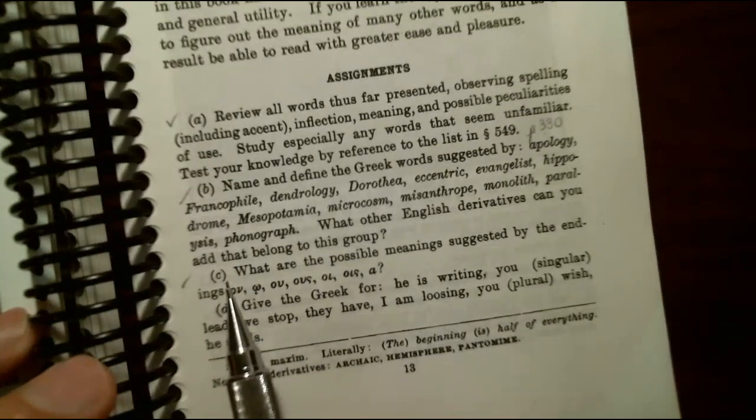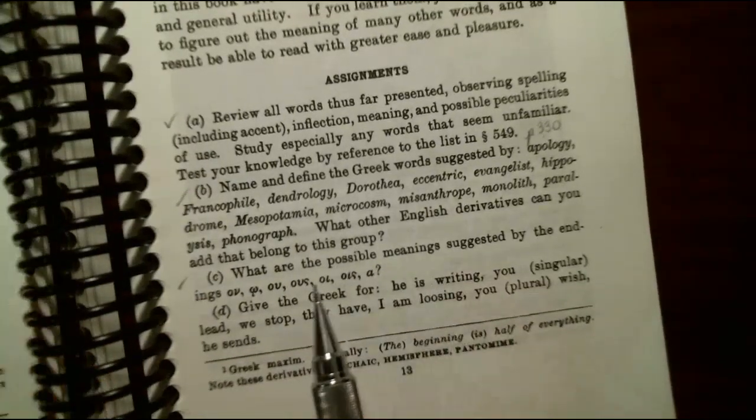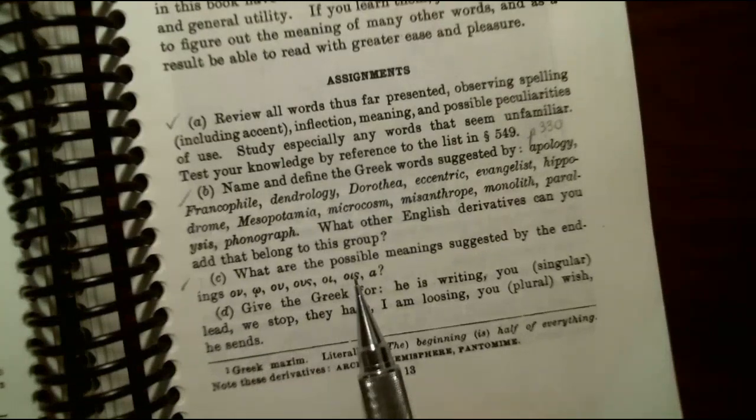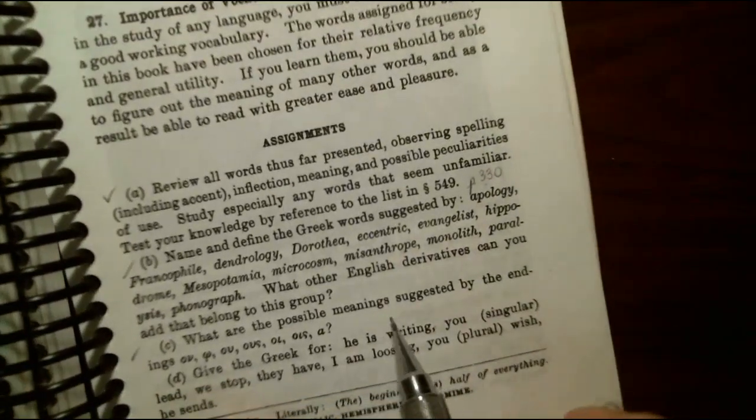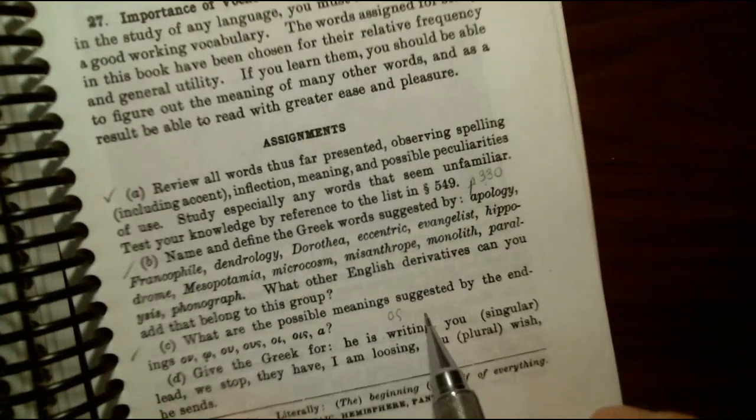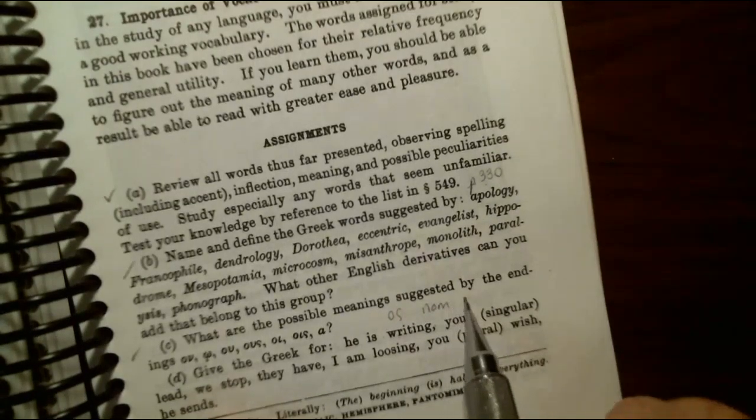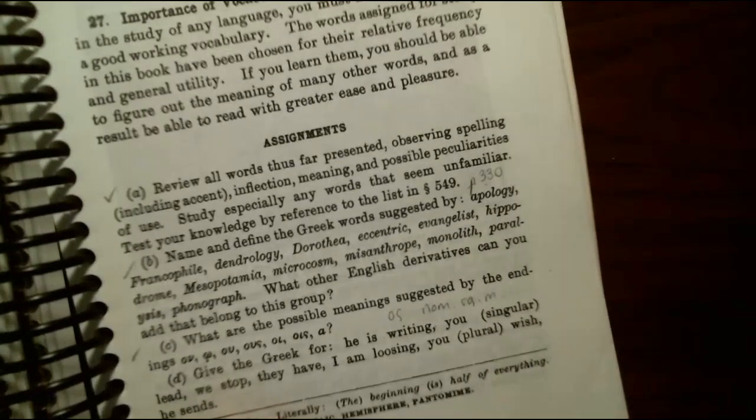The letter C here, again, what are the possible meanings? Again, just parse each of these endings, right? So tell me the case, number, and gender, right? So cases are nominative, genitive, dative, or accusative. Your number is going to be singular or plural. And then your gender is going to be masculine or neuter, as we have not learned the feminine yet. So it's just going to be masculine or neuter, right? So for example, if they gave you the ending os, you would parse that as nominative, singular, and masculine, right?